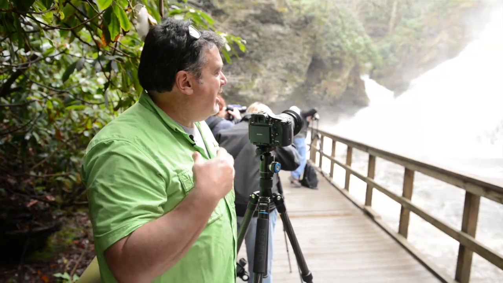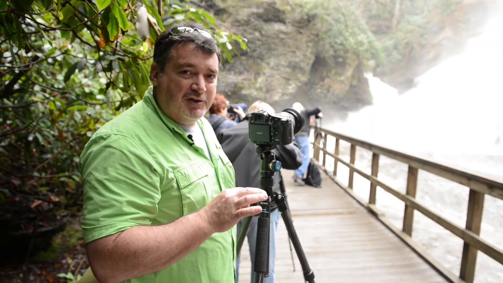And that makes for a very cool effect. This raging water over 3 seconds is really flowing. You're getting that sense of time. It's much more silky. It looks really nice compared to stopping the water. And this is all possible.